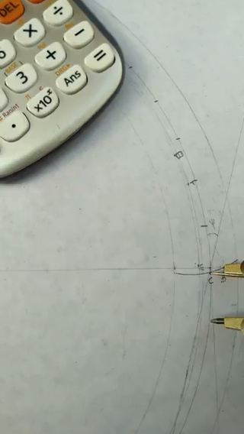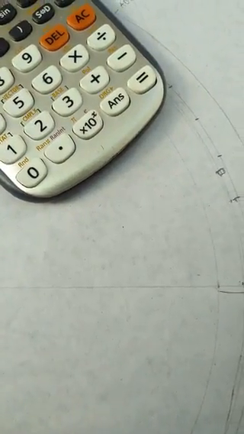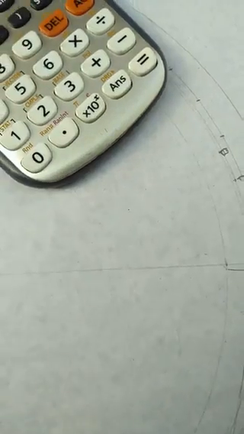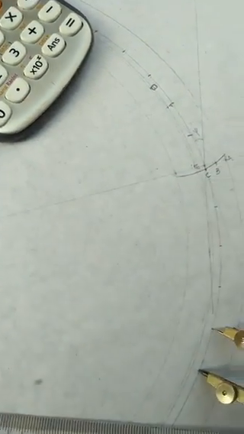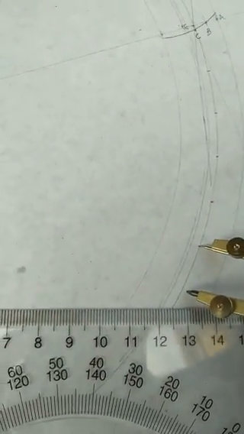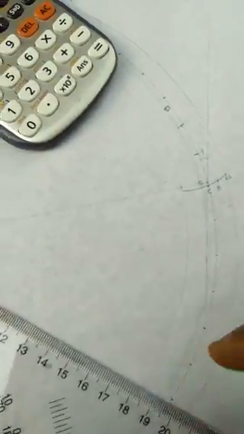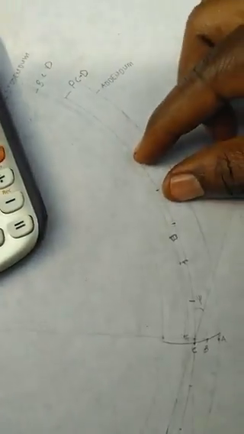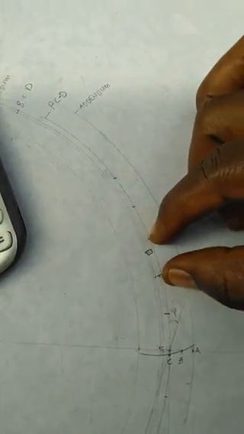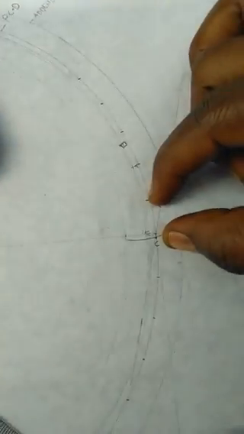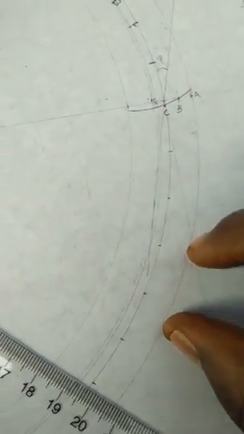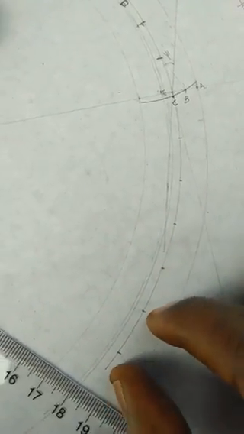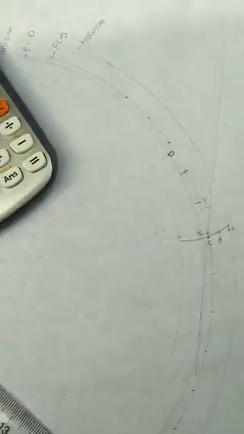I can come here also from C. Another tooth now. If you look at it very well, I have 1 tooth thickness, 2, 3, 4, 5, 6 tooth thickness. That is 6 teeth.